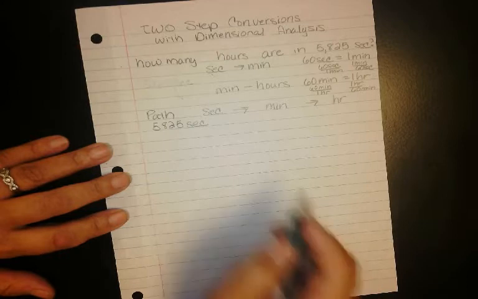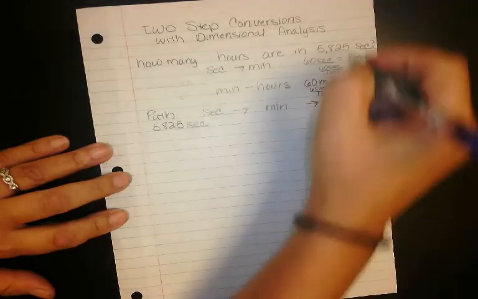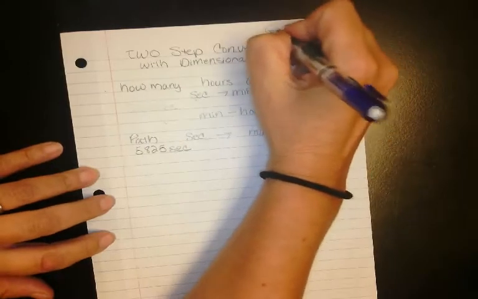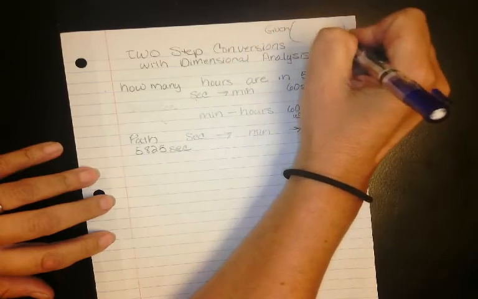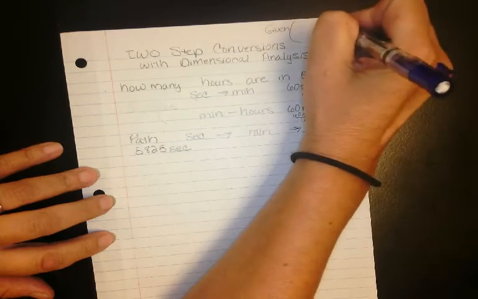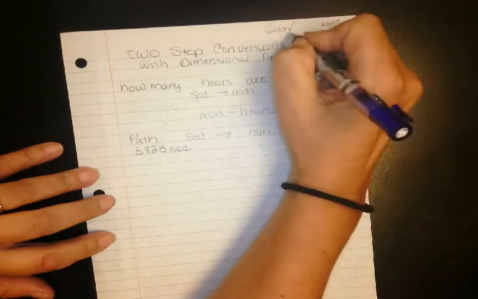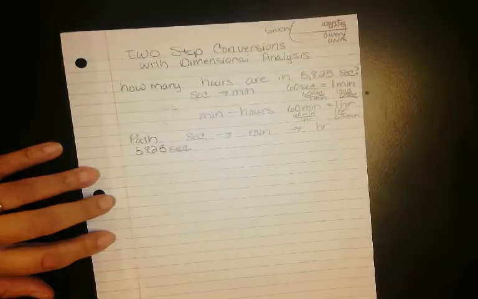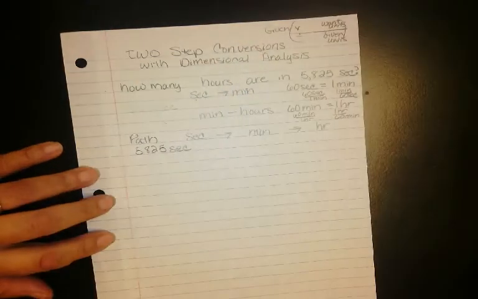So, we write down the given. Remember, we have our lovely little chart. Let's put it up here. We have given, and then we get rid of our given units, and we go to our wanted units. That's our template. You're going to have that on your first worksheet. You might want to write this on every worksheet so you know what you're doing.